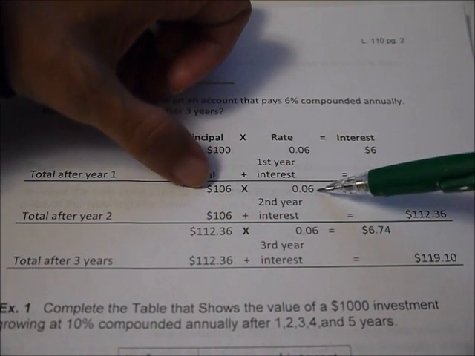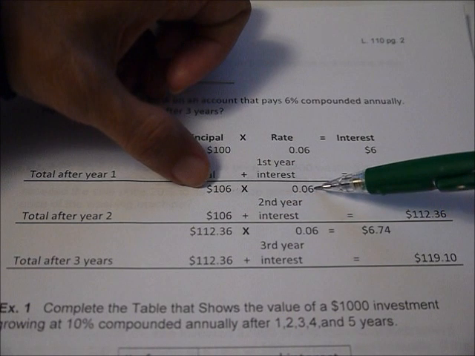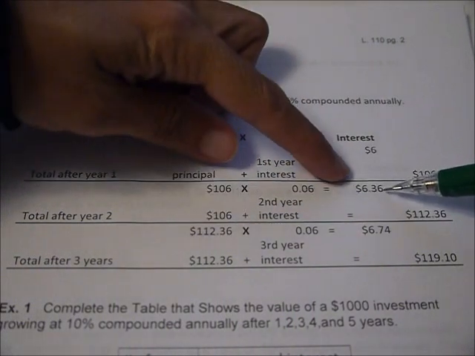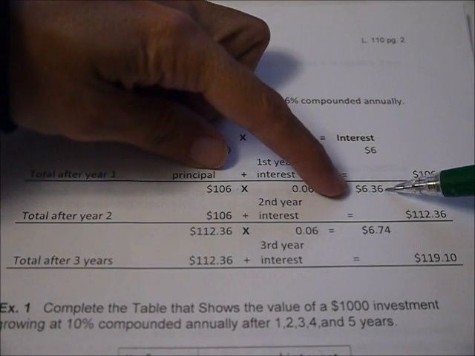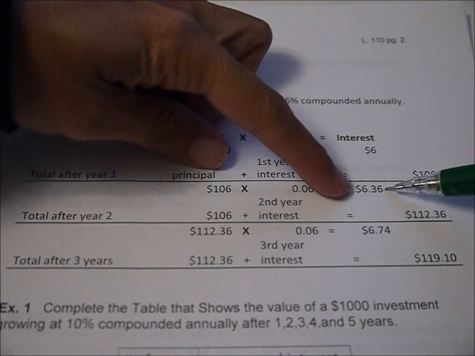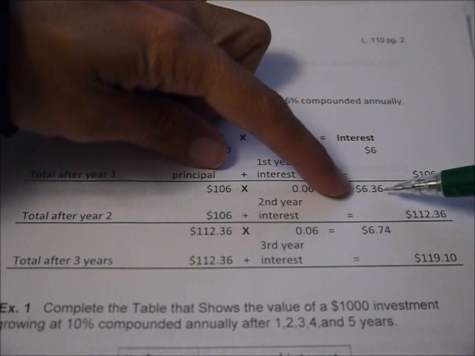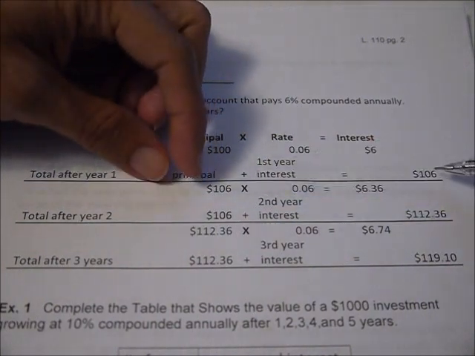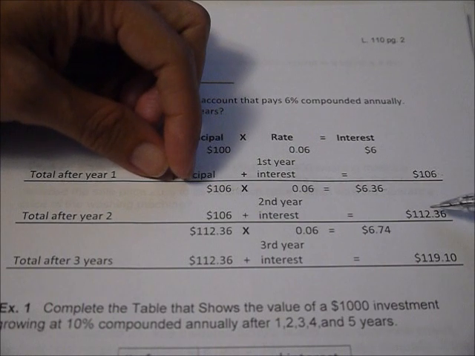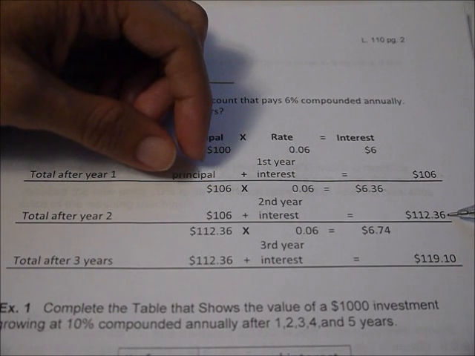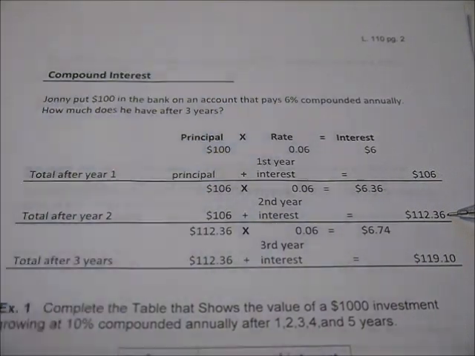So 6% of 106 is $6.36. So the second year, Jordan only made $6 more, and Johnny made $6.36. So he made 36 cents more than she did, because he got paid interest on that extra $6 from the first year. So now he has $112.36 after 2 years.